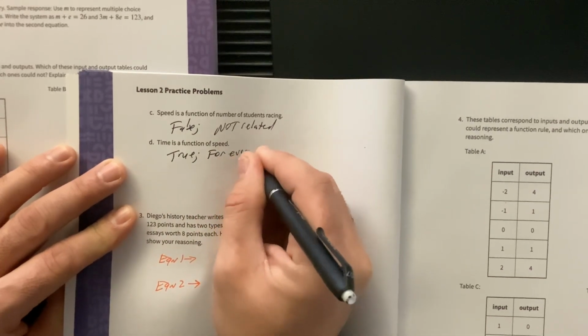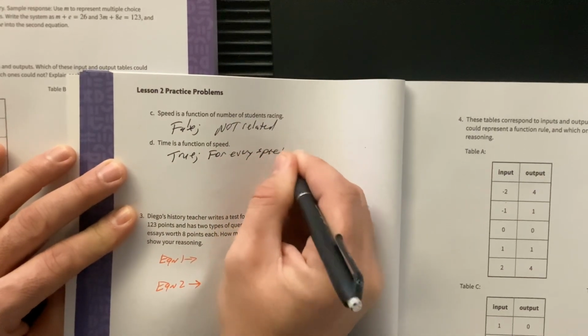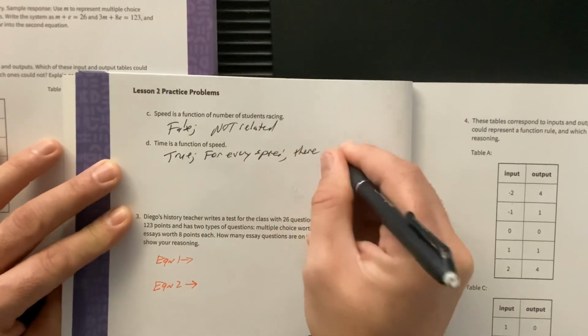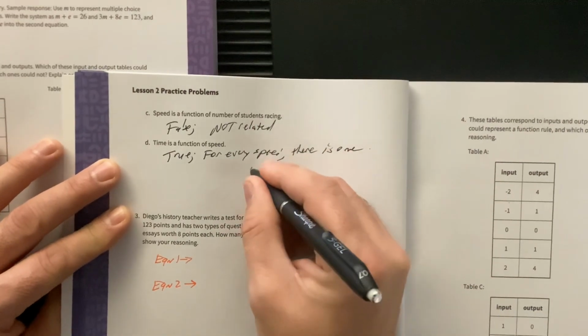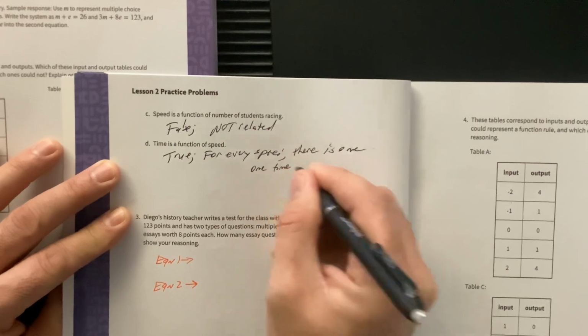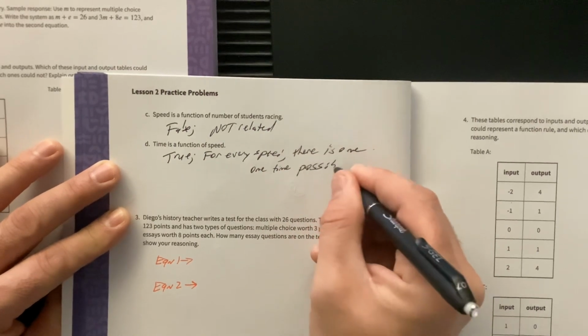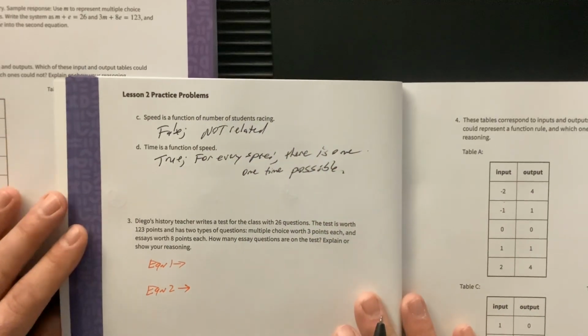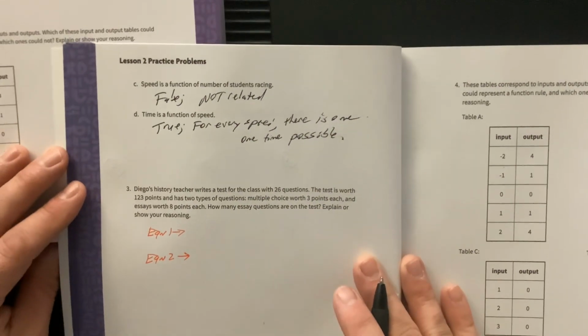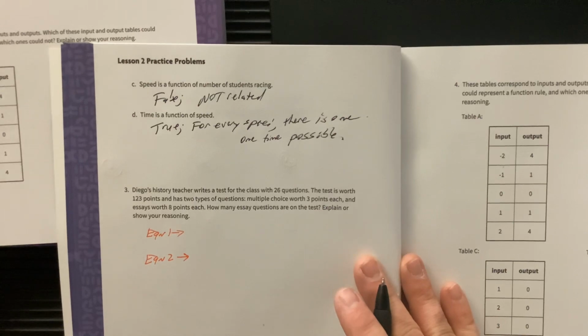For every speed calculated, there is only one output, one time that I would finish the race. All right, question number 3, looking for 2 equations here.